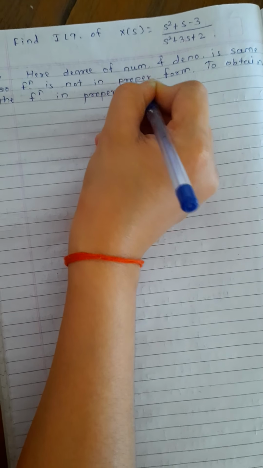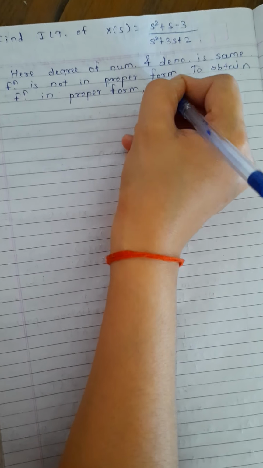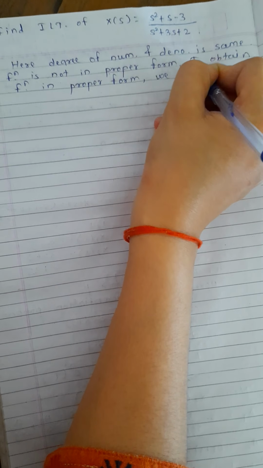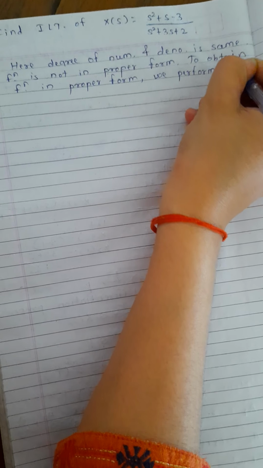To obtain the function in proper form, we perform long division.